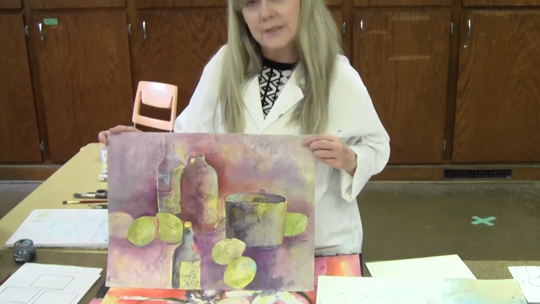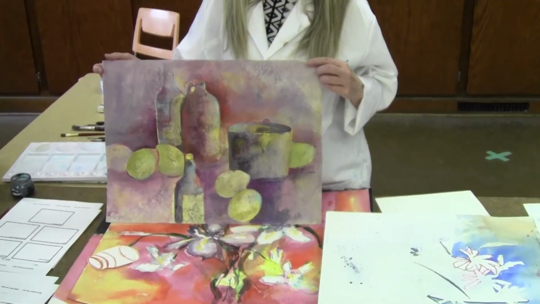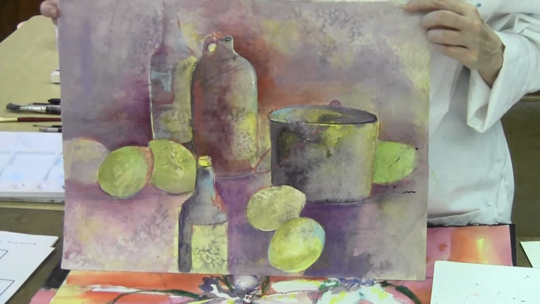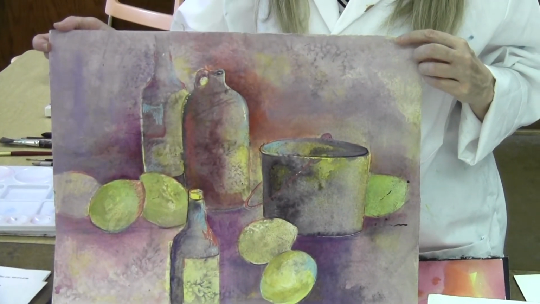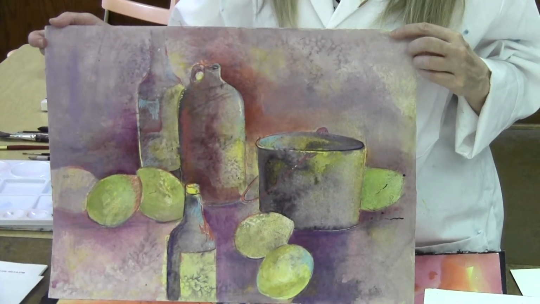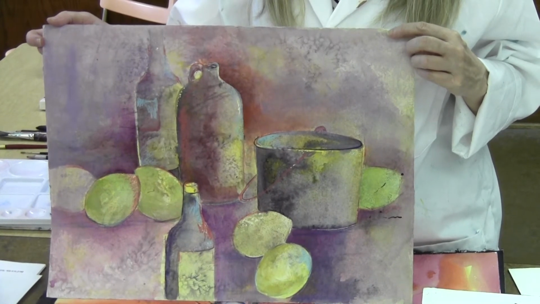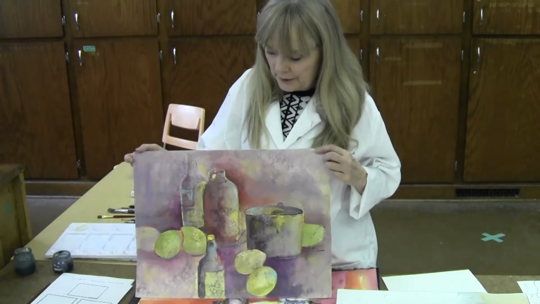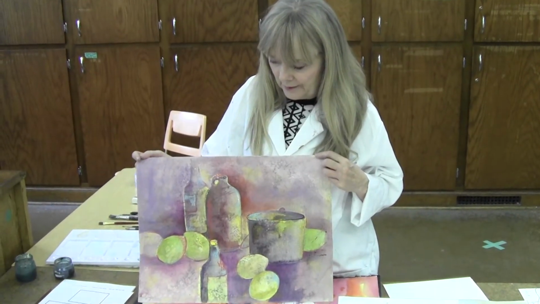Here's an example of a still life. We often think of a still life as bottles and jars, containers, fruit. It can be flowers. So we think of this very differently as it's not a portrait, it's not someone's face, it's not a landscape, so it's not trees, but it's objects that we find that we like.